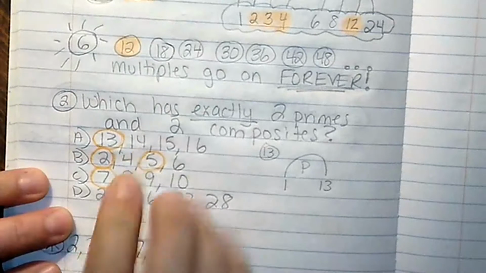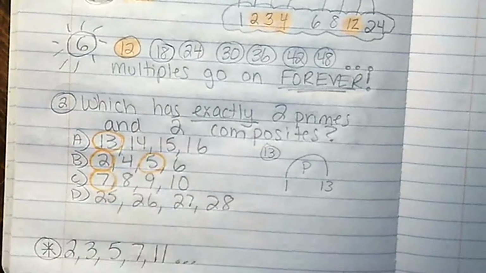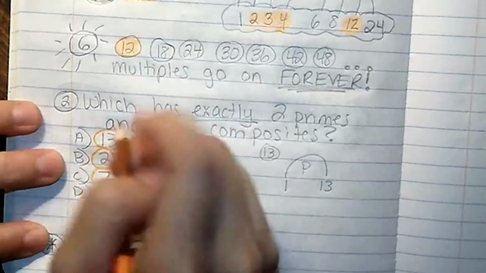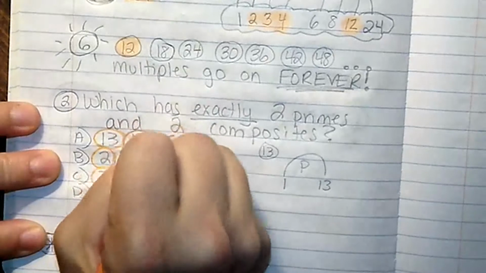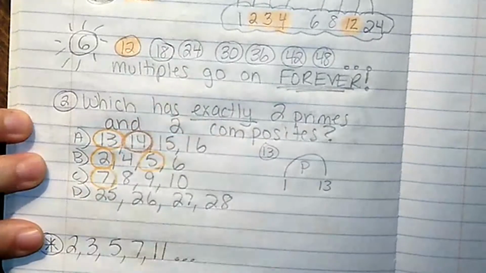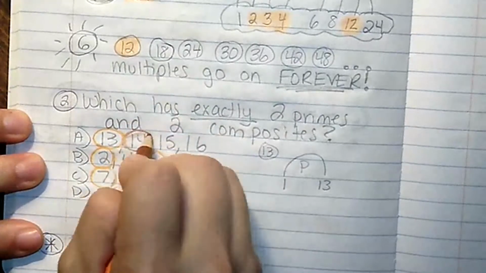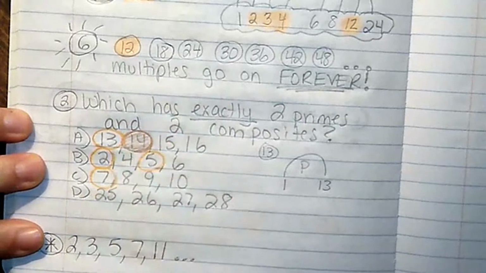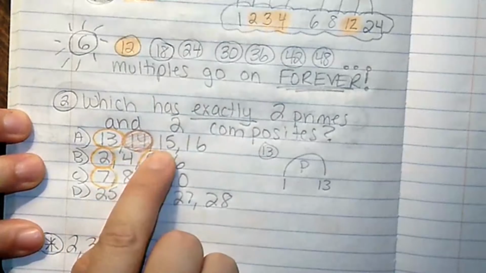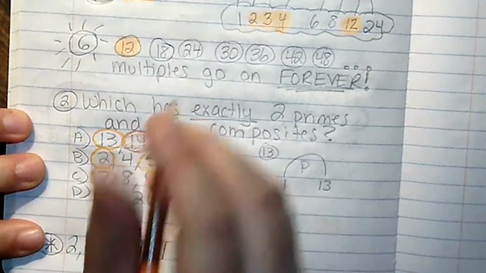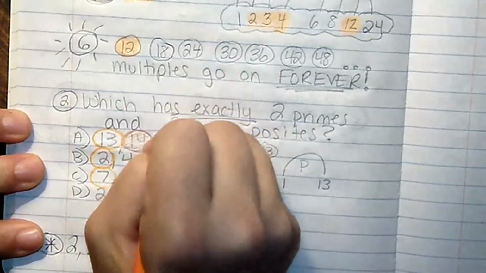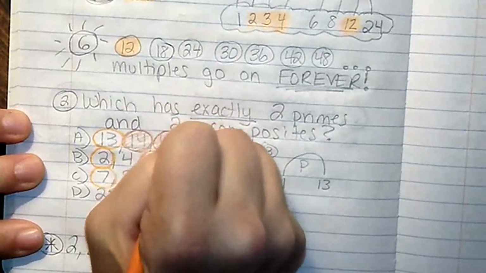14 is even, isn't it? 14 is 1 times 14. I could also do 2 times 7, so that's definitely composite. So I circled it in a different color. This is my light brown color. 15, I could do 1 times 15. I could also do 3 times 5, so that one's definitely composite.